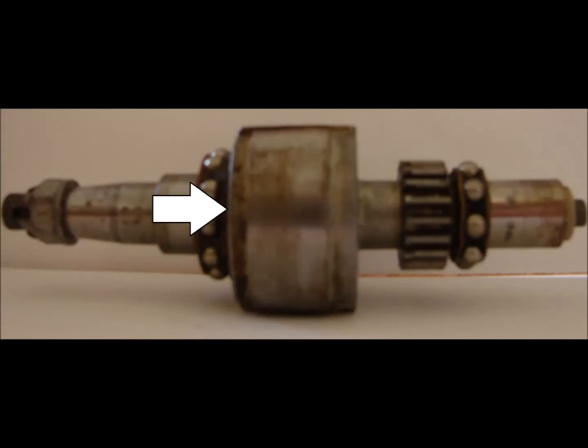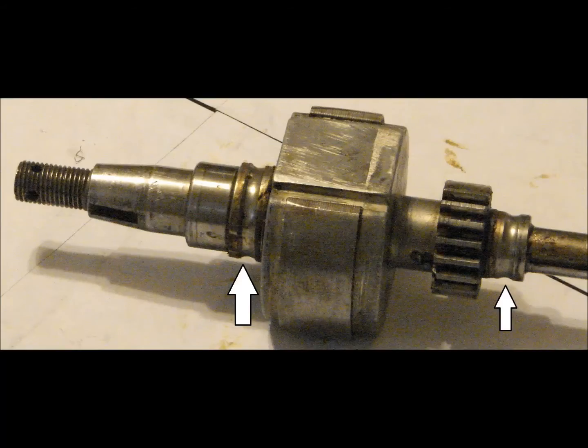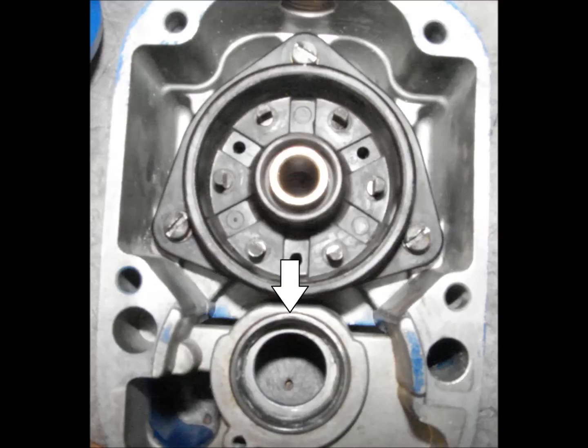Next is the magnet, which when turned provides the magnetic field necessary for operation. The gear on the rotor's purpose is to drive the distributor gear. The smaller ball bearing's inner race is also pressed onto the rotor, and the outer race is pressed into the distributor housing. The final section is the cam, which I will explain later.